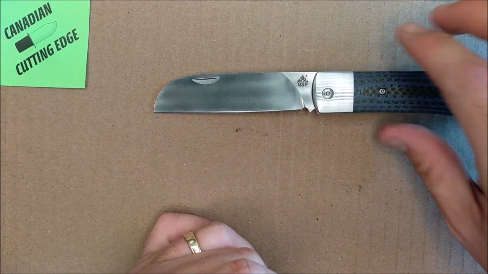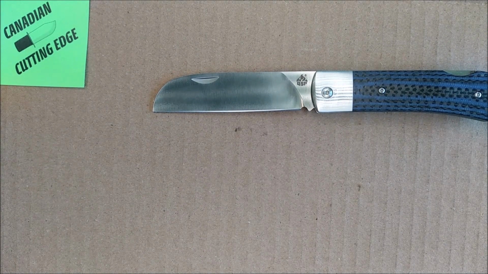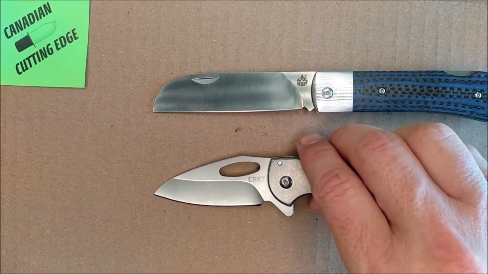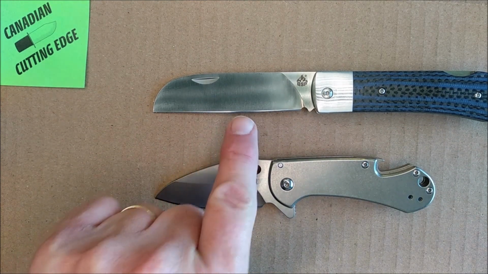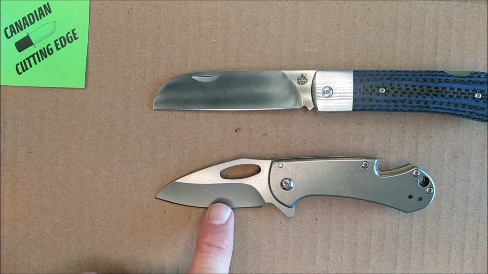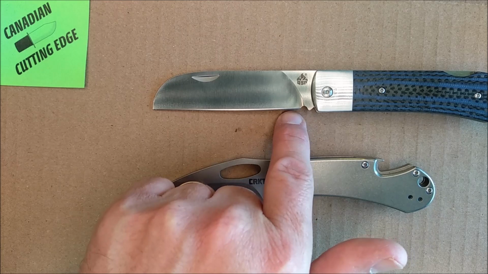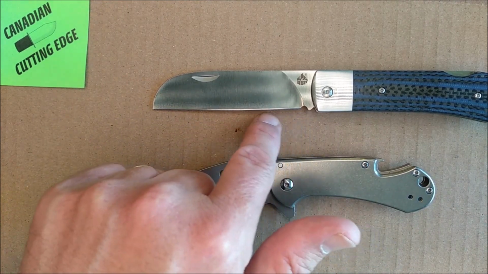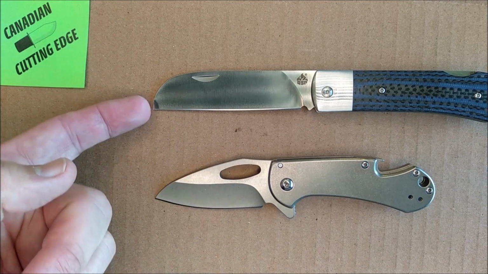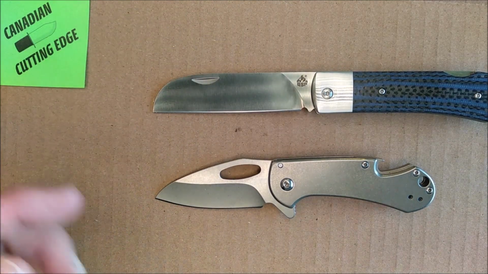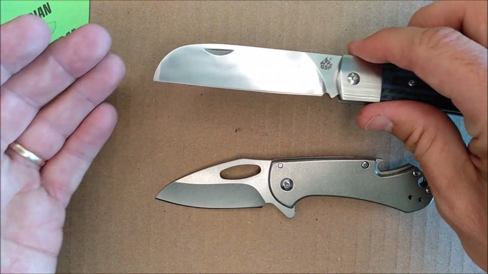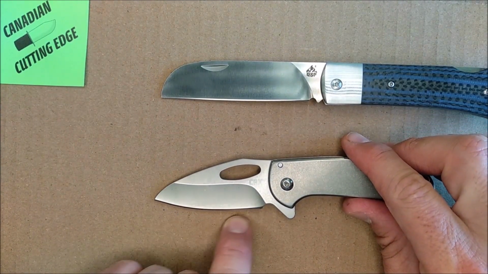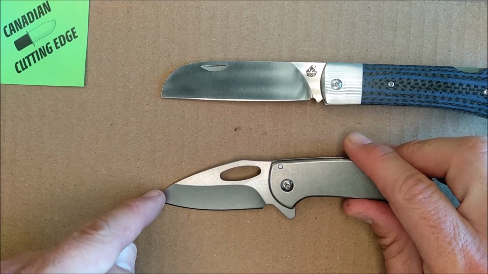Here's a Wharncliffe blade. Now, the main distinction between a Wharncliffe blade and a sheepsfoot blade is the style of cutting edge. So this cutting edge is basically flat. Yes, there's a very tiny belly on this one, but it's basically a flat edge, and then it's got a nose to it that comes back. So it's fairly blunt. Sheepsfoot is similar, except it's got a curved cutting edge, and then it comes down.